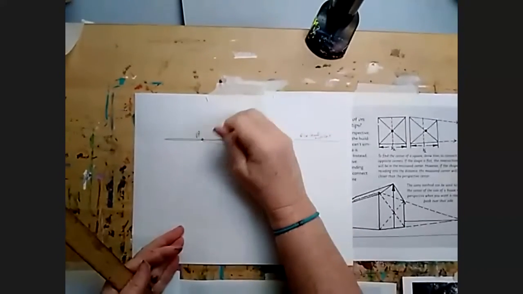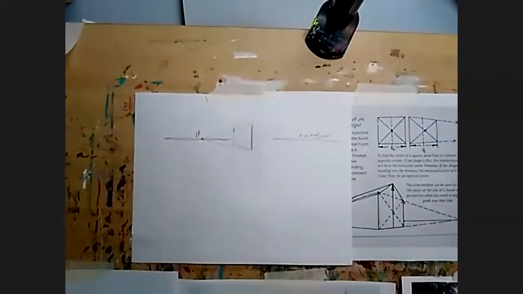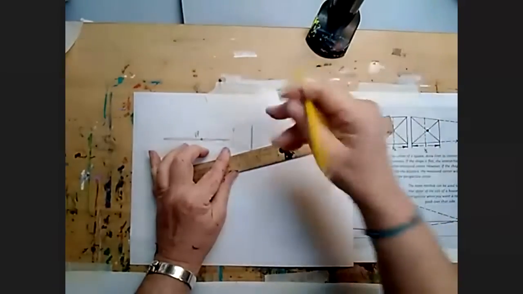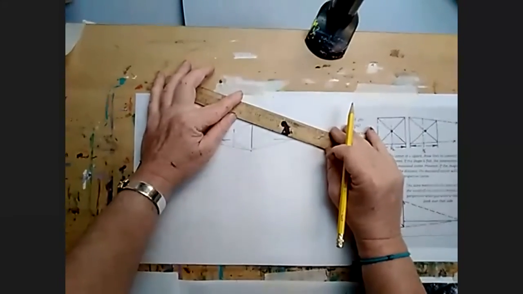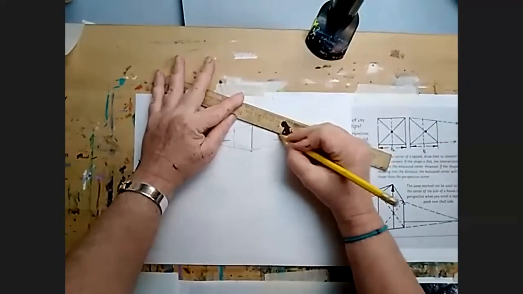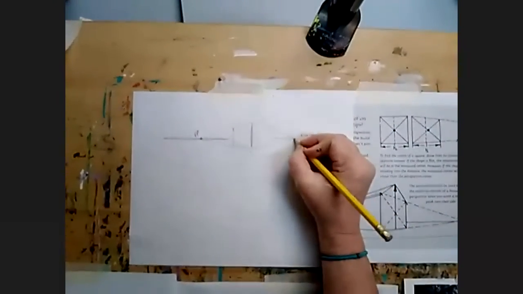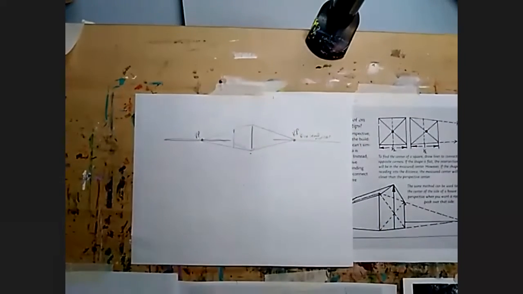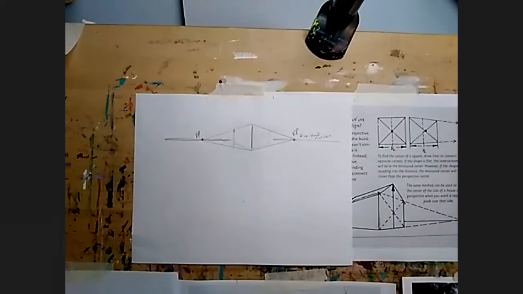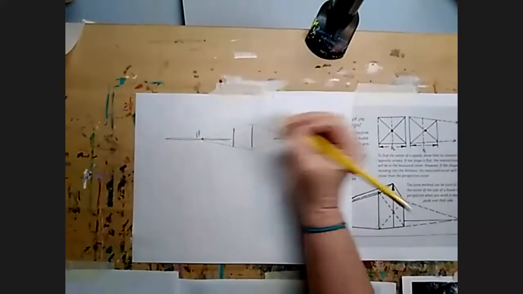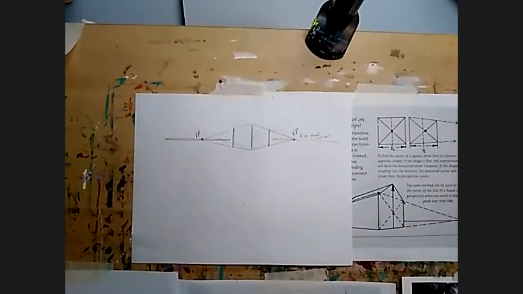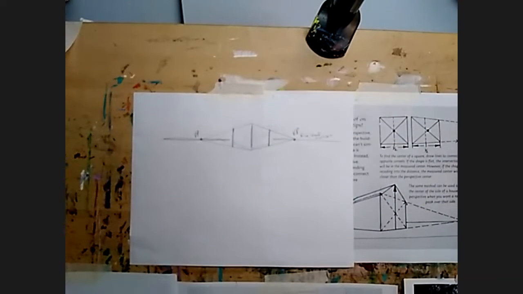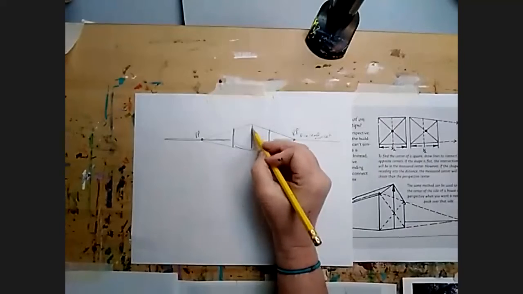So here, I'll get rid of these verticals right now because I think they're confusing. We'll do this as well. They all go to the same vanishing point. So this is how you know how to make those angles. And then you add in your verticals like this. So this is kind of a basic building.